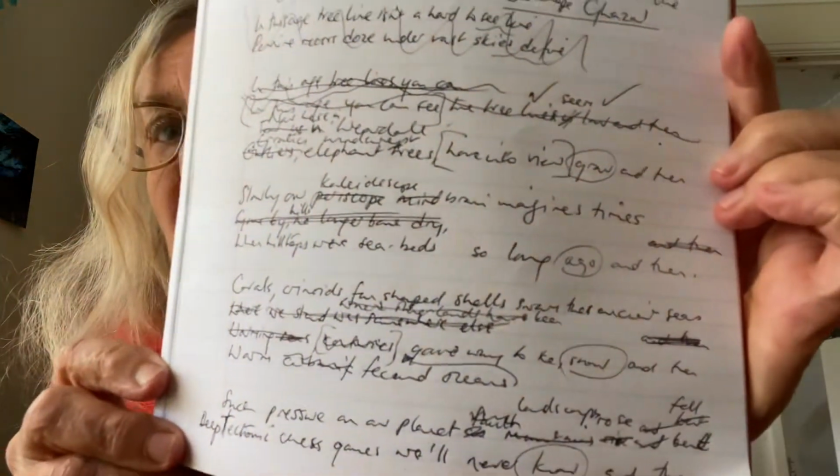So this is a ghazal for the trees, which I shall attempt to read, because I'll show you actually just how much it took. So it took an awful lot of working at, I would say. So, ghazal for the trees.